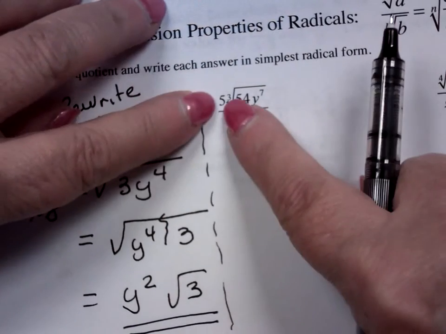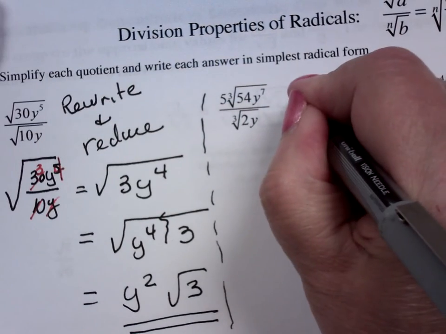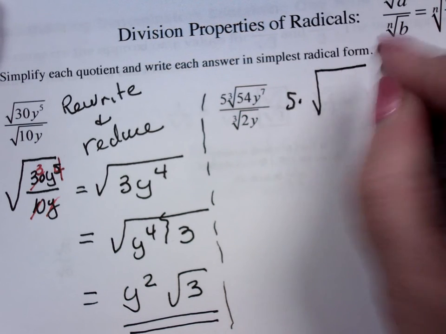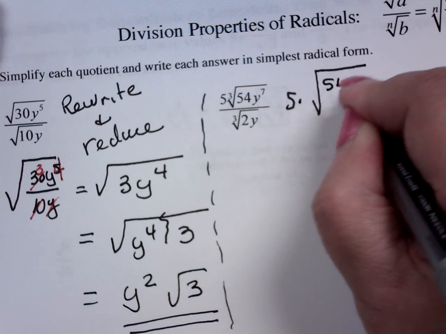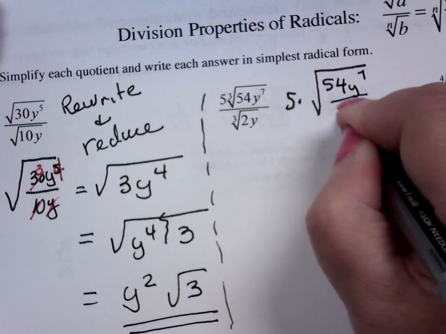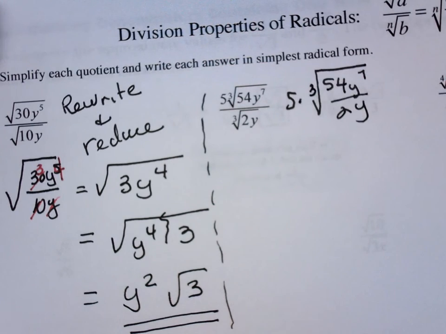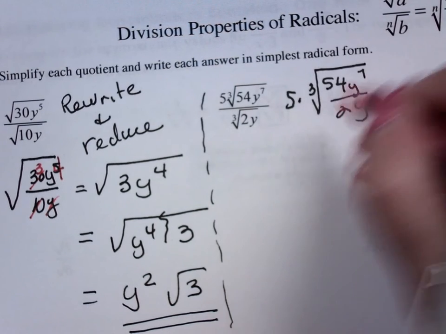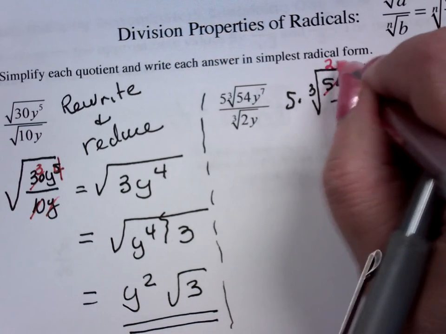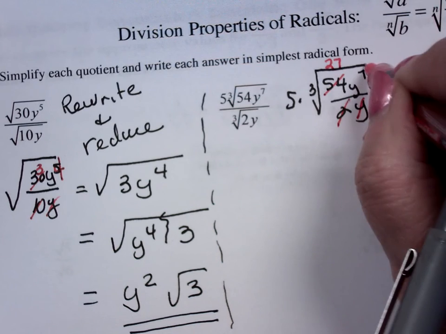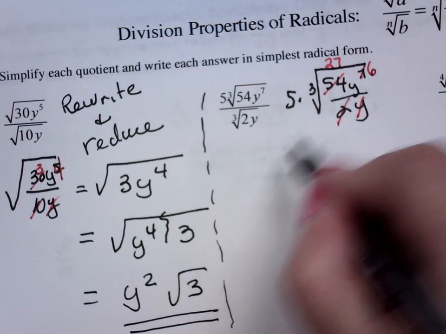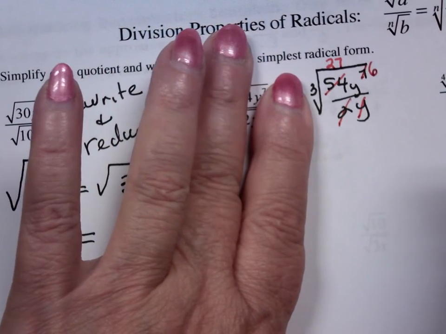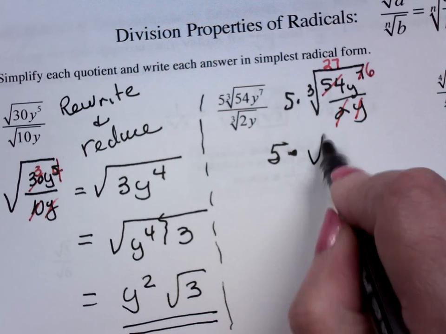So notice the 5 is on the outside. So when I think about this problem, it's 5 times, and then the radical is going to be 54y to the 7th over 2y. This is going to be a cube root. 2 divides 54, that's going to be a 27. Y to the 7th over y, that's going to be a 6. So this turns into 5 times whatever this becomes, which is the cube root of 27y to the 6th.